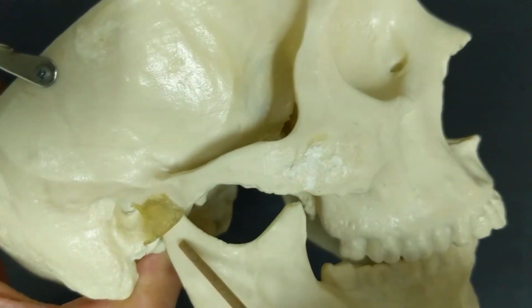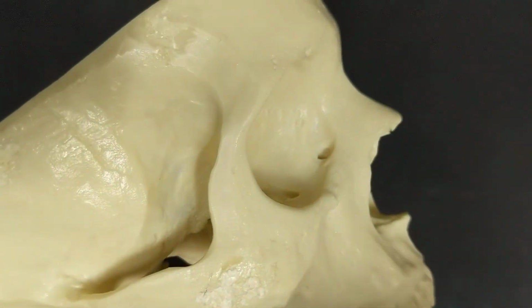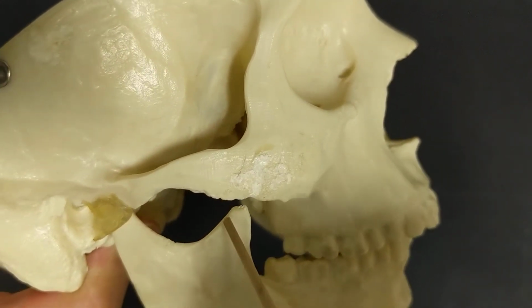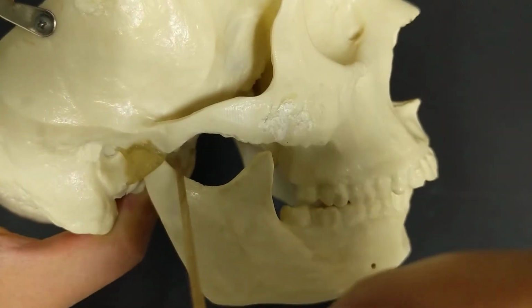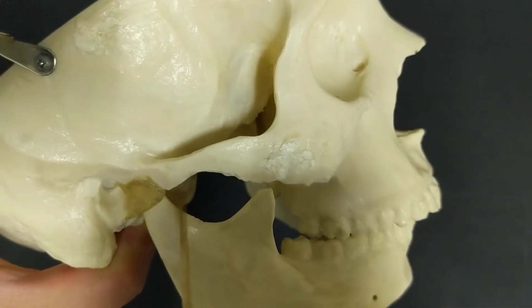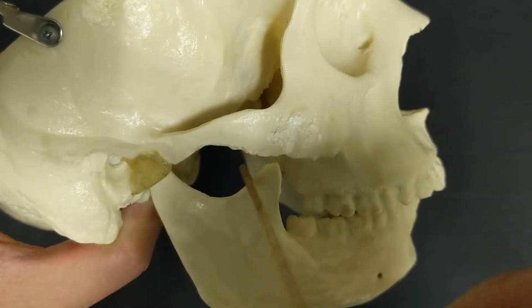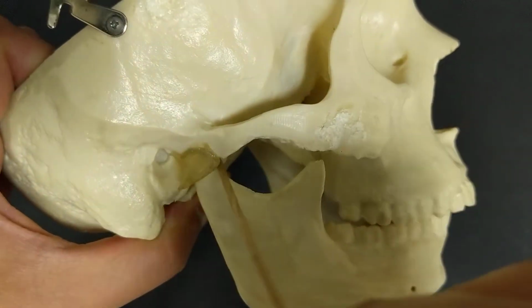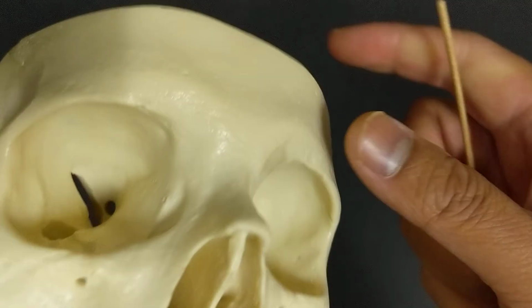And then anteriorly, you have a more pointed one. This is called the coronoid process. And then between the two, you have this U shape. This is called the mandibular notch. So mandibular condyle, coronoid process, and mandibular notch.